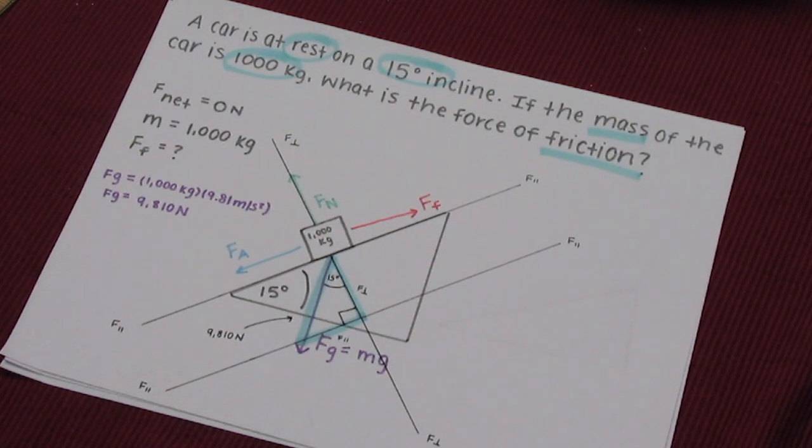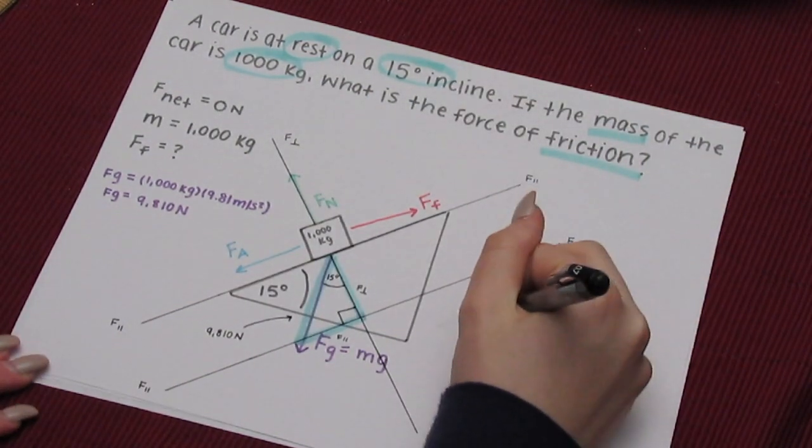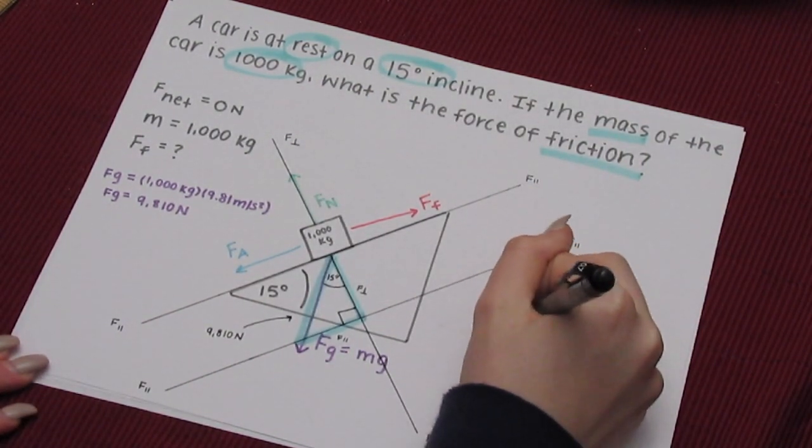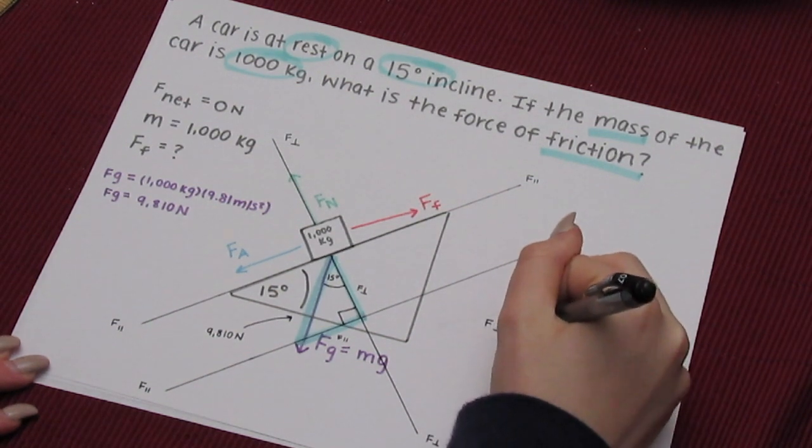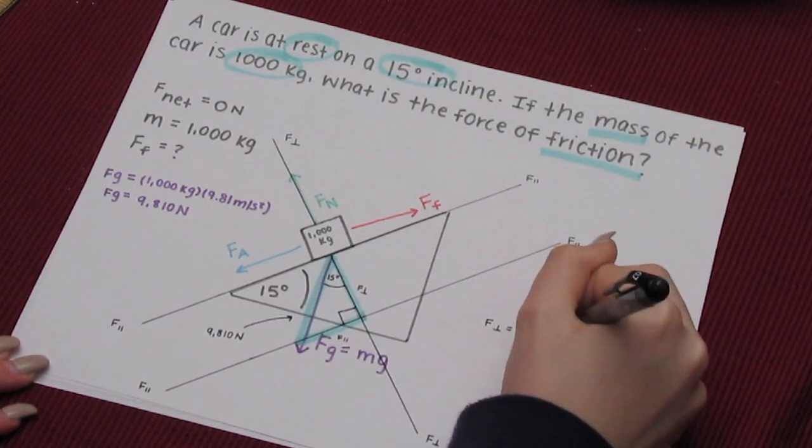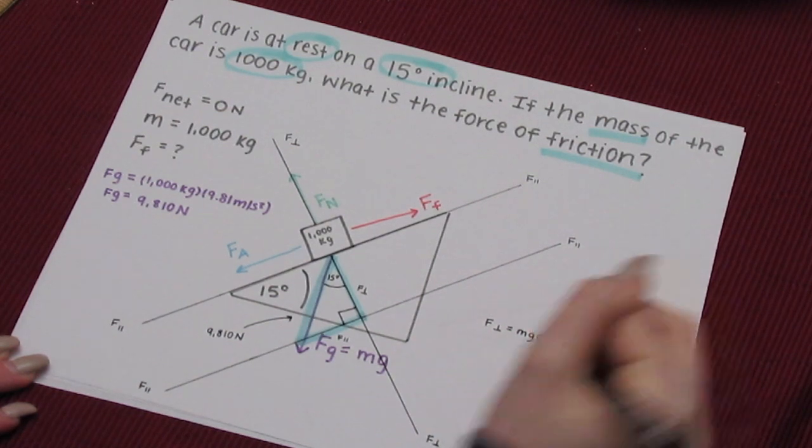Now, to find the force perpendicular, which is the force right here, the formula for that is mg cosine theta. So force perpendicular equals mg cosine theta.